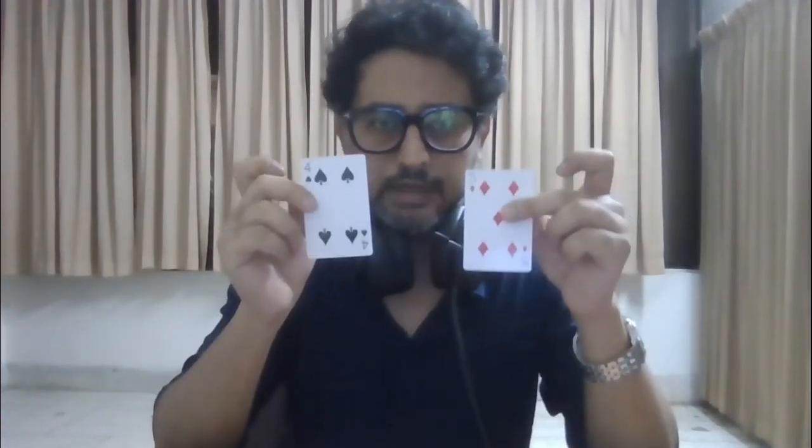So here we got 3 and a 4. Out of these 2, 3 is smaller, so we put 3 in here. Then we got a 4 and a 5, and 4 is smaller, so we put 4 in there. We got 5 and a 6. 5 is smaller, so we put that down. Then for these 2, we got a 6 and a 6.